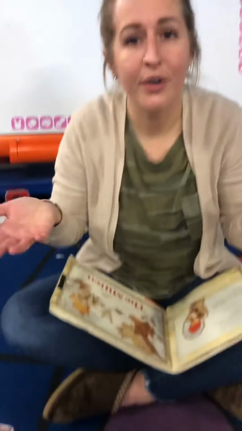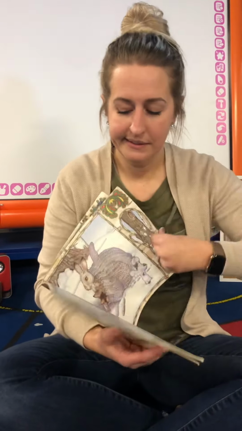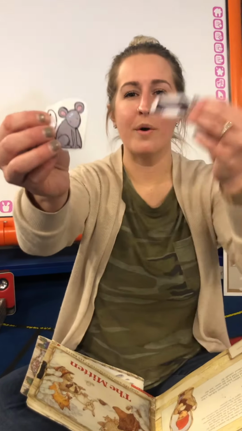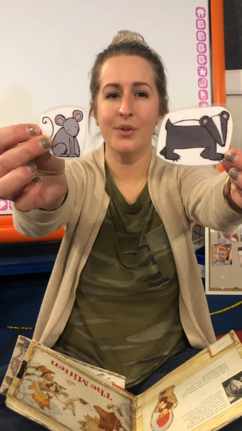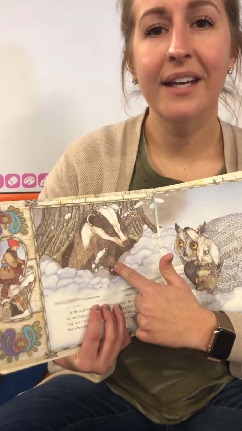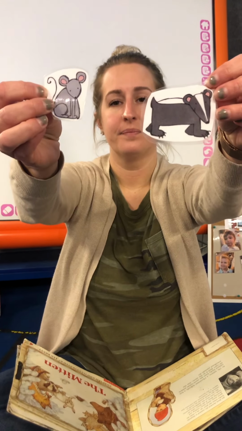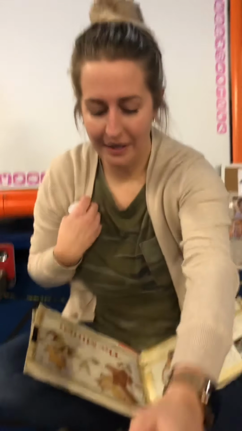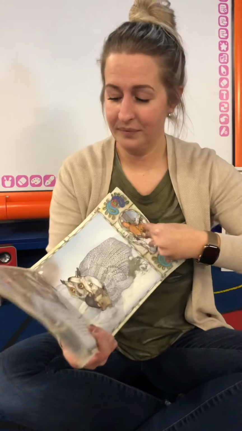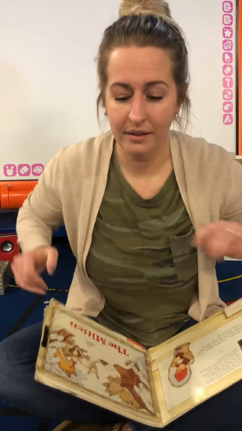What came after the owl? Was it the mouse or the badger? What came after the owl? Let's see. It was, what is it? It was the badger. You're right. The badger came after the owl. I want you to get the badger. Good job getting badger. Let's put on. Wow, you guys are doing an awesome job. So the badger squeezed in to the mitten.